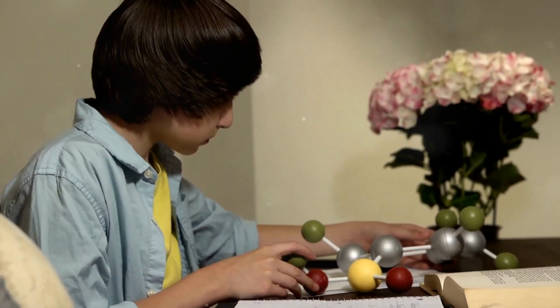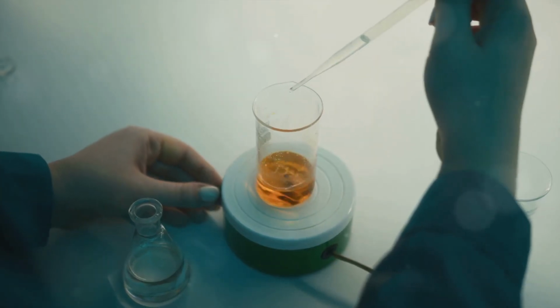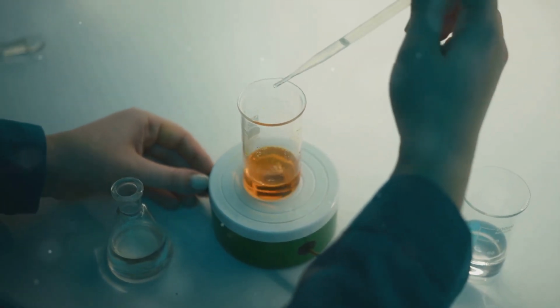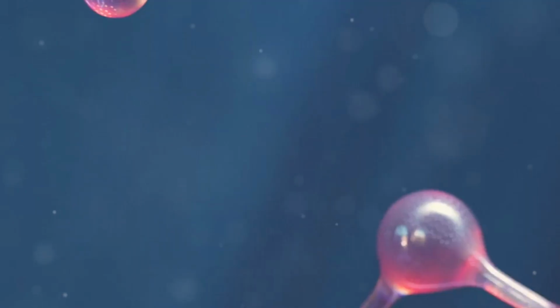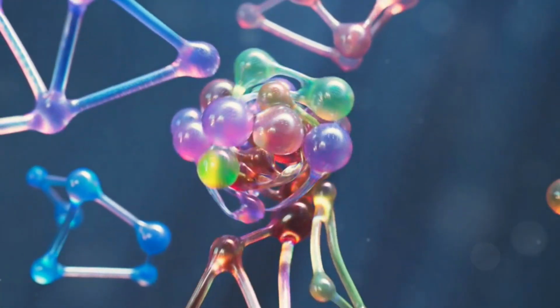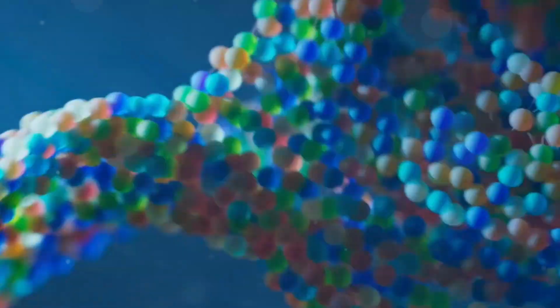To wrap it up, the mole is more than just a number. It's a bridge that connects the atomic world with the one we live in. By understanding the mole, we gain the ability to manipulate and measure substances with incredible precision, making it a cornerstone of chemistry. So, next time you think of a mole, remember it's the key to unlocking the mysteries of the molecular world.